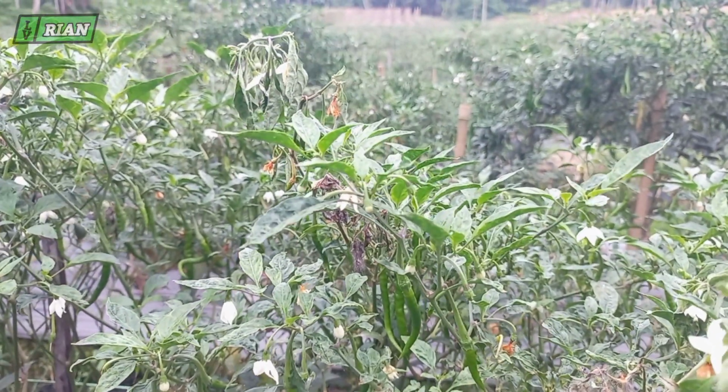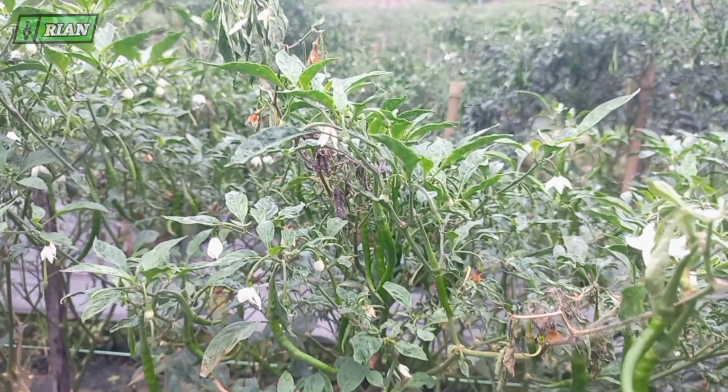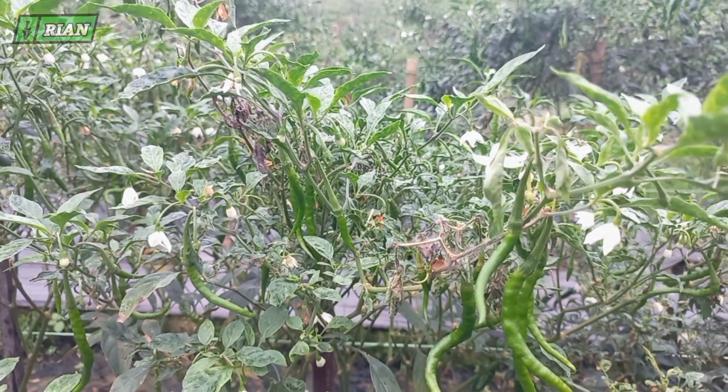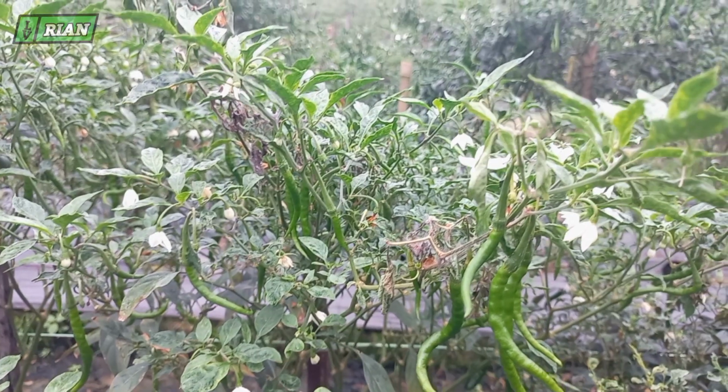Plastic mulch. Silver plastic mulch reduces rainwater splash from the soil onto stems and leaves, which is the primary mechanism for spreading inoculum from the soil.